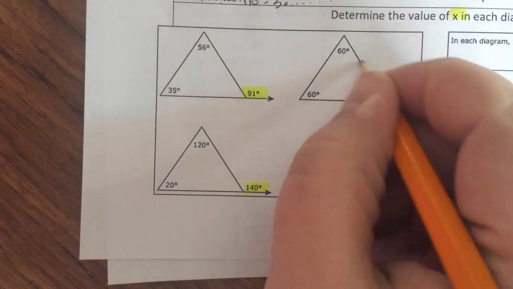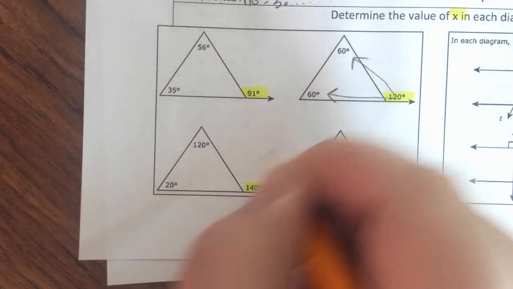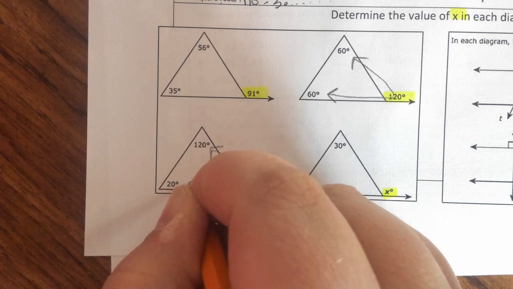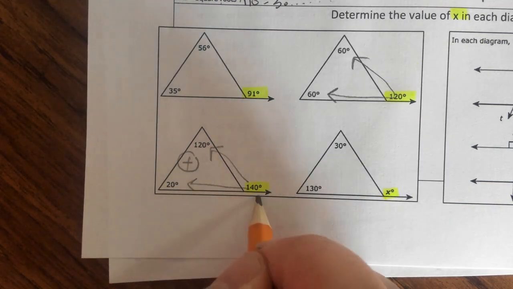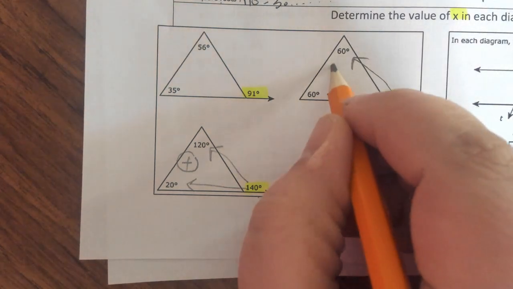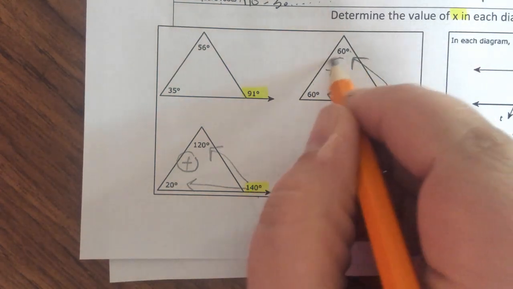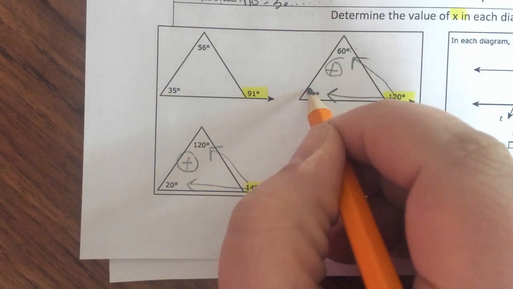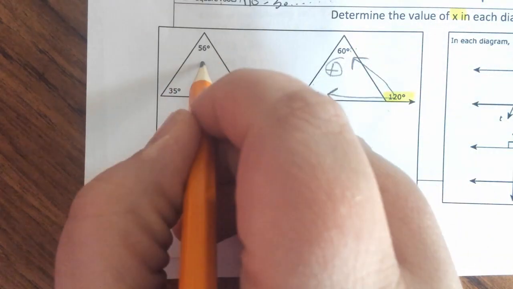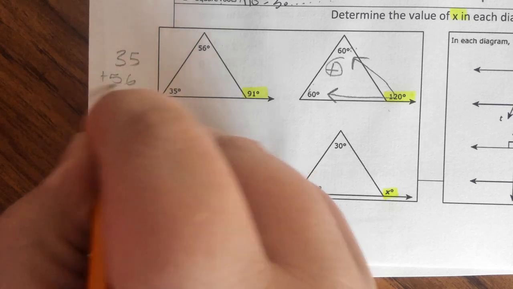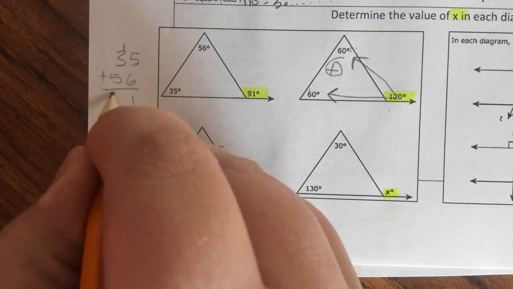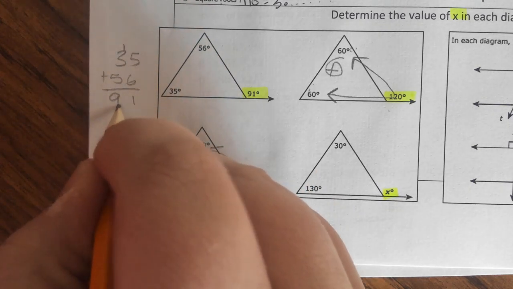It looks like all of your other exterior angles are figured out. Well, to get 120, they did something with 60 and 60. To get 140, they did something with 20 and 120. It appears that they're adding those numbers together to get the exterior angle. They're adding the remote interior angles, opposite interior angles, to get the exterior angle. 35 plus 56, you can use Desmos. 5 and 6 is 11, 3, 5, and 1 is 9.